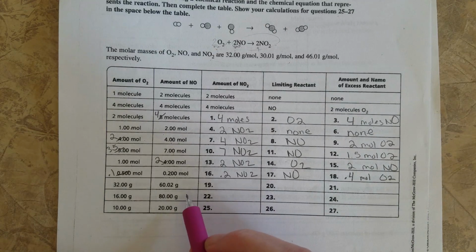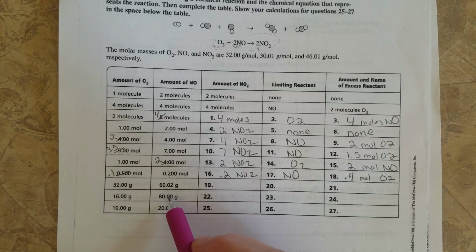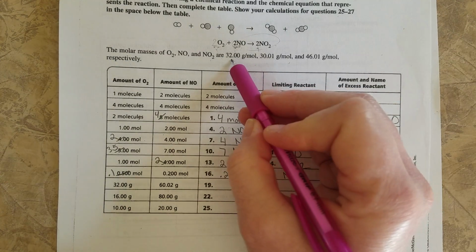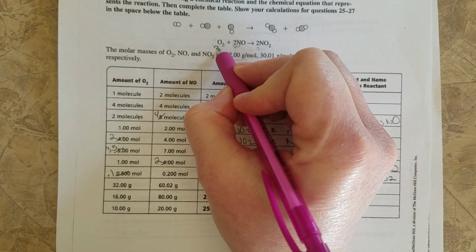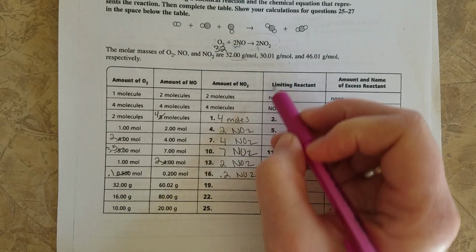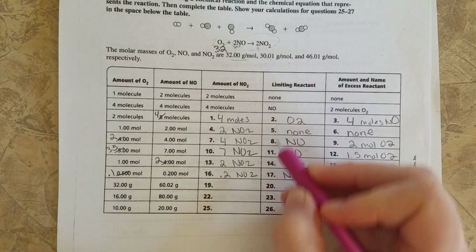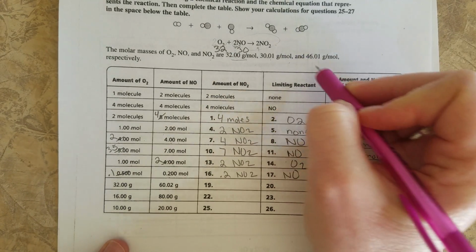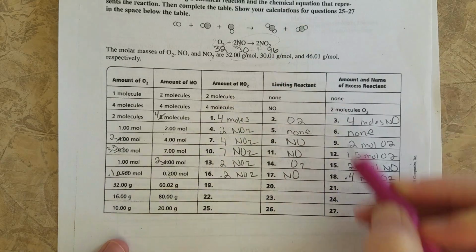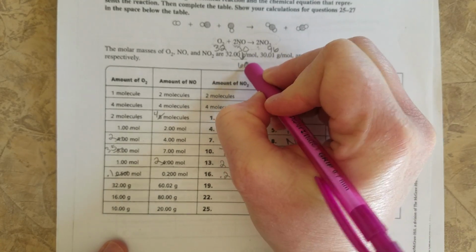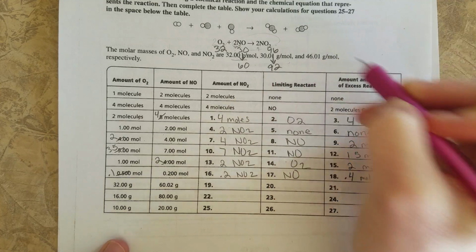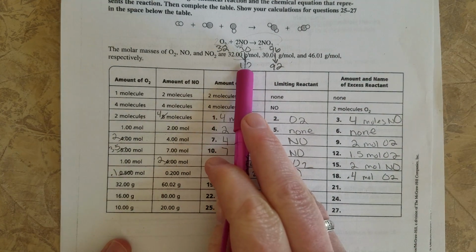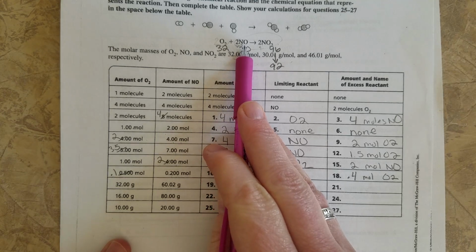Now here, this is a little different. We have it in grams. So let's go ahead and take a look at this. 32 grams, that's exactly what it tells us our molar mass is. So 32. And just for reference, this one would be 30, but there's 2 of them, so really it's 60, and this is 46. We'll write 60, and we'll write 92 there. All right, so if we have 32 grams of that, that means we need about 60 of this.